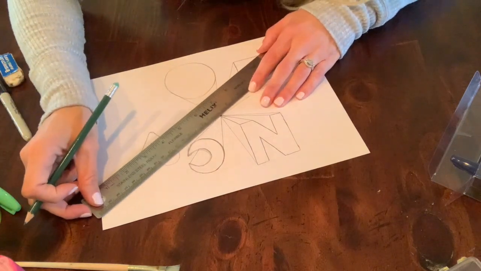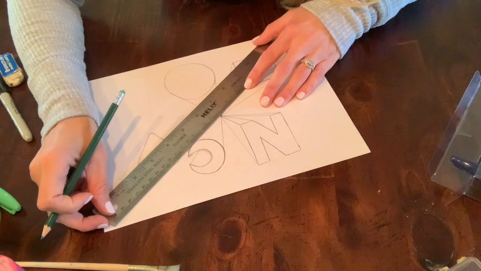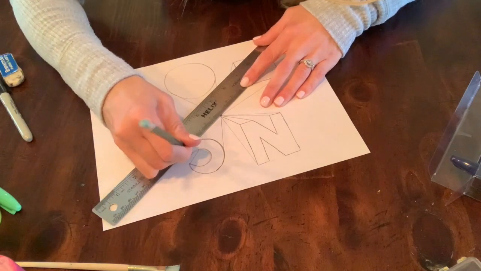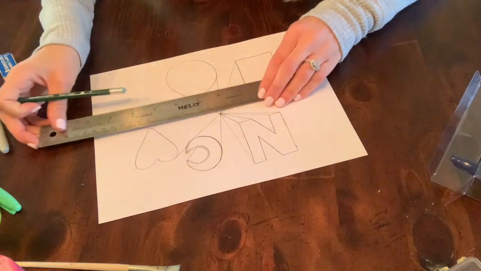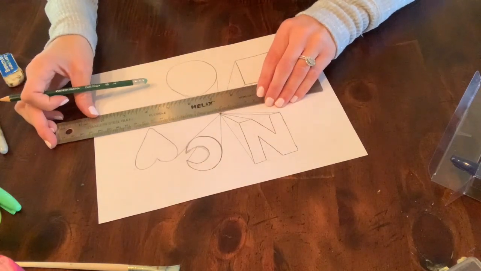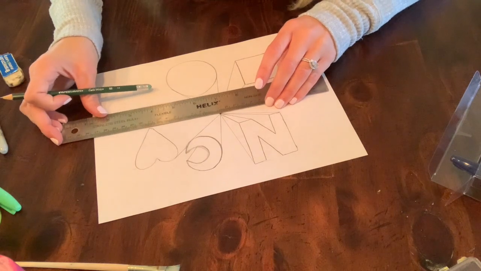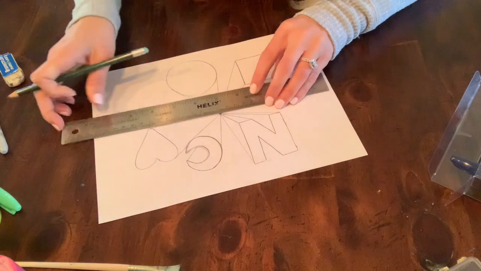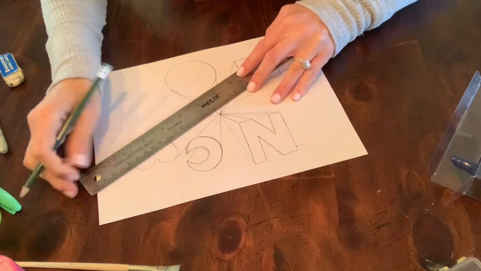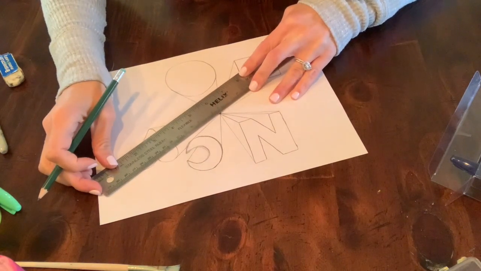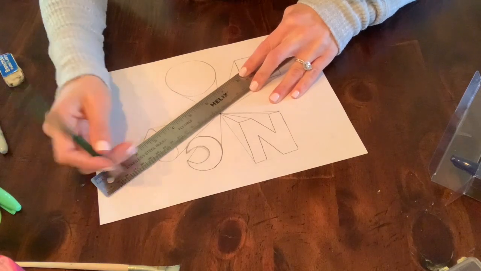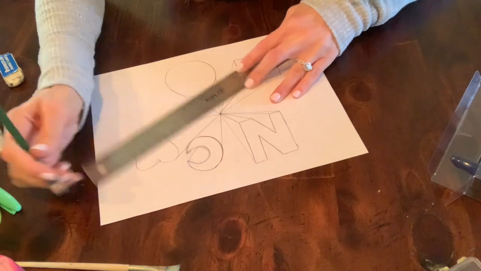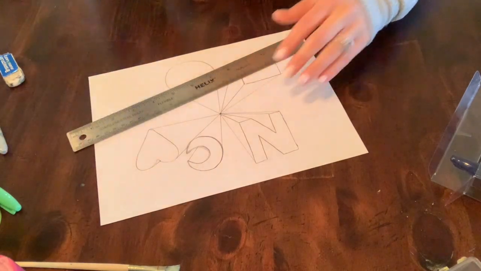Okay, I'm gonna go on to the heart now. So I have a little bit of overlapping. So maybe I'll just draw that line to there. I'm gonna have my crescent go on top. And then I'm gonna draw the bottom part of the heart. And then I'm gonna also do this edge of the heart up here. But again, not inside of the heart.